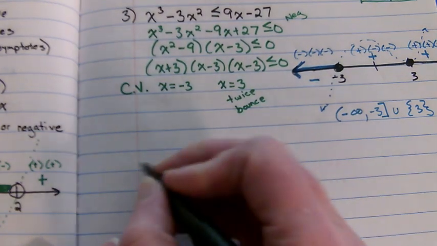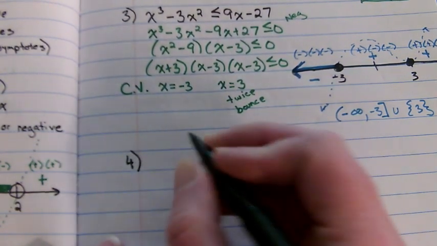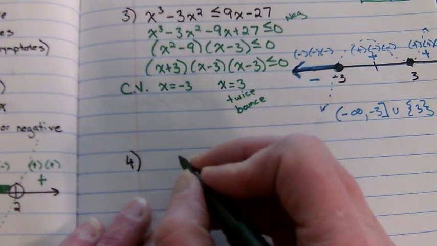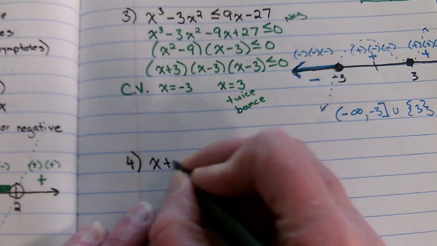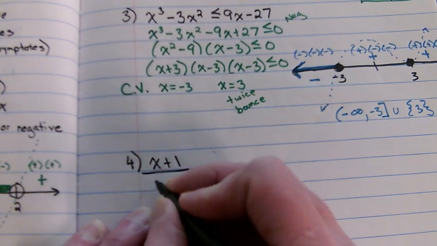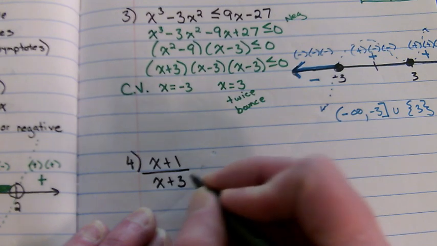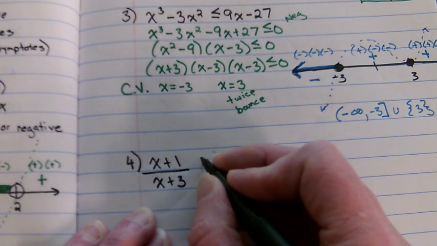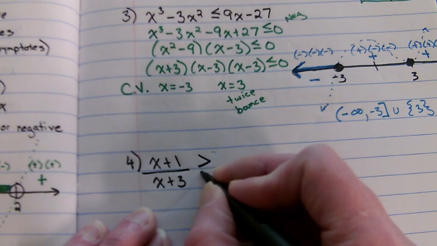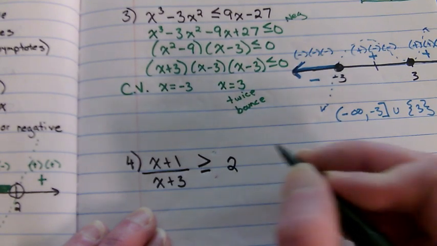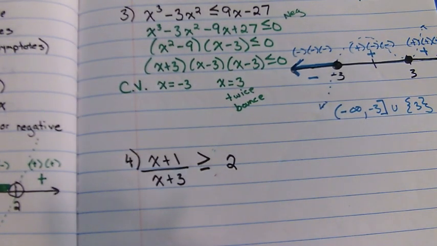Okay, those were all polynomials. So what about a rational function? Well, the first thing I want to do is get it all on one side.